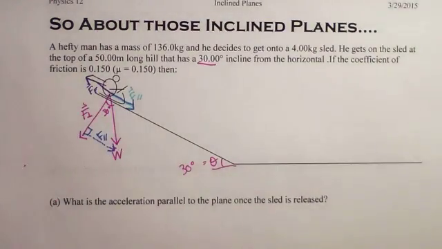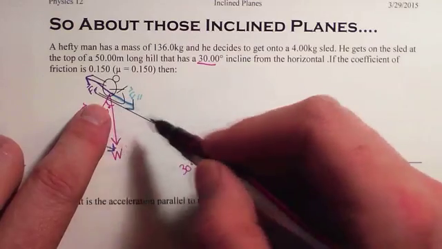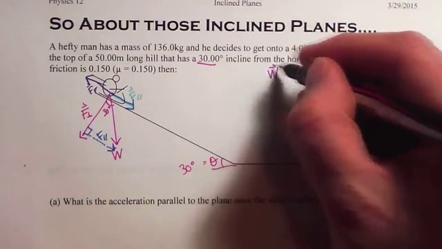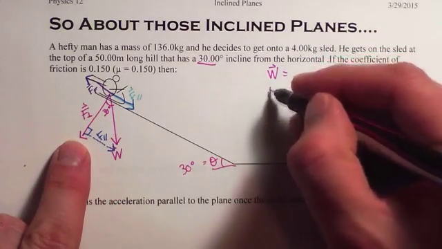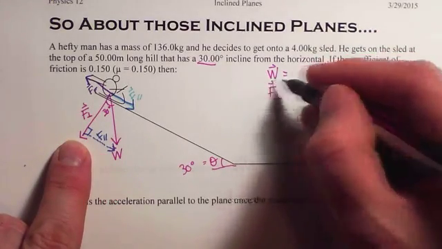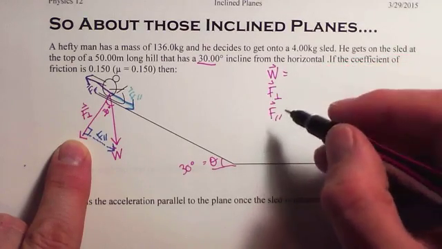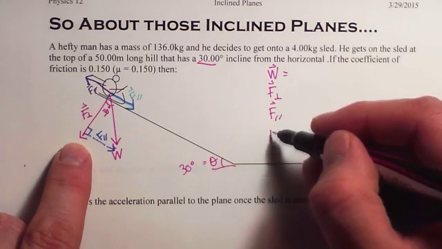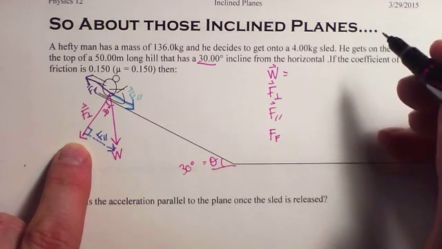So to start any problem, to determine our net acceleration, we are just going to really worry about the forces along the inclined plane. What I usually do is start by writing out all the forces I need to solve. So force perpendicular, force parallel, force of friction.